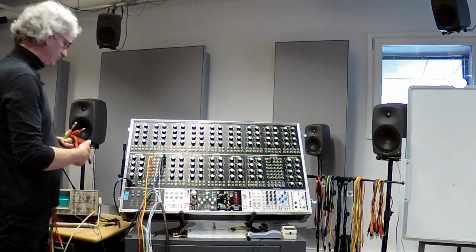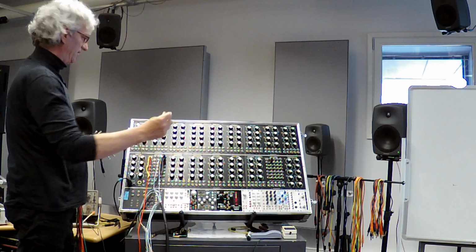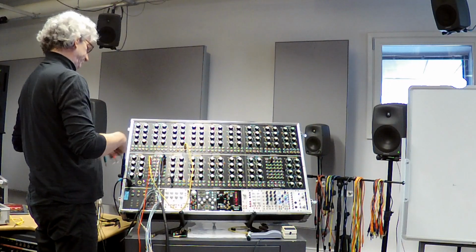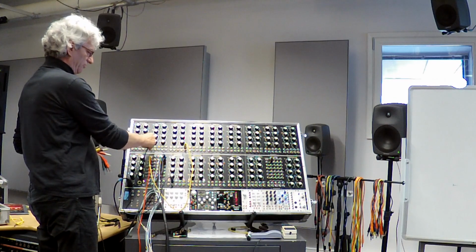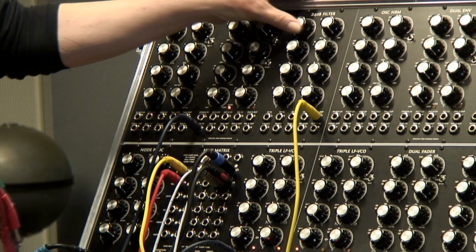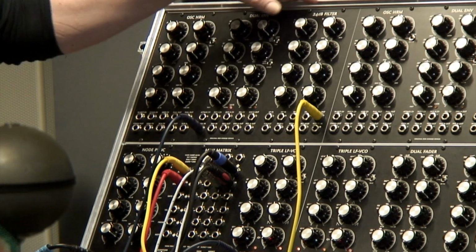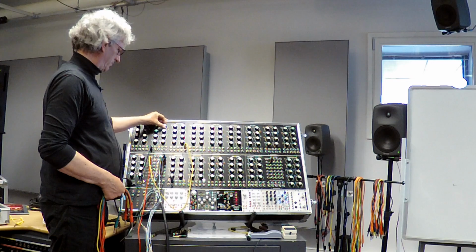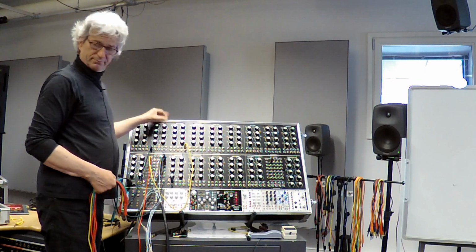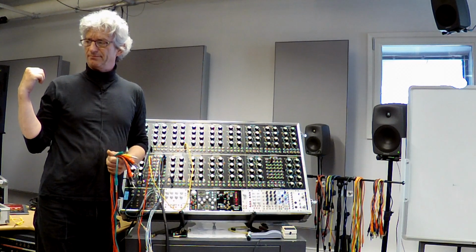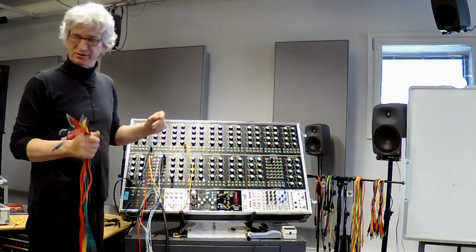So if we just listen to a very simple drone by using this first voice and just giving it a gate, open the volume here, open the filters here. Can I get a bit more volume? Thank you. Yeah, that's enough, that's enough.